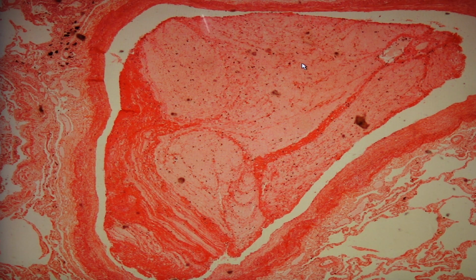As what we have read in Robbins, one way to differentiate a post-mortem clot from an embolus would be the presence of lines of Zahn. Okay, so you can see the lines of Zahn already. Okay, the dark areas would represent those with red blood cells. The lighter shades, the light pink, would be the fibrin. So you can see the lines of Zahn present.